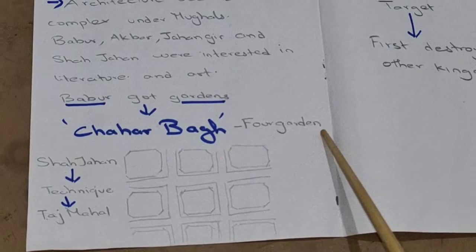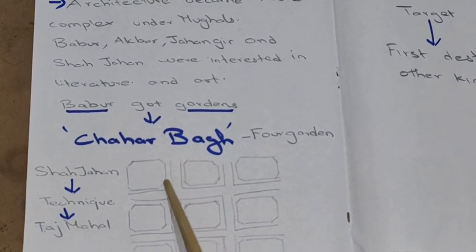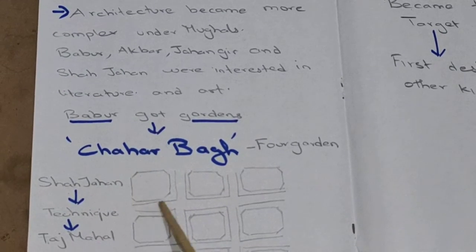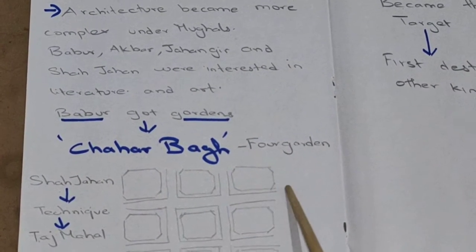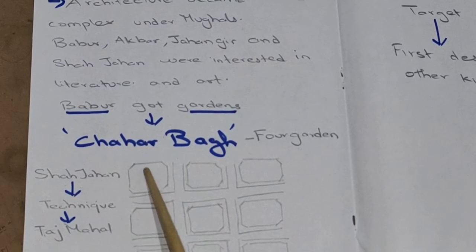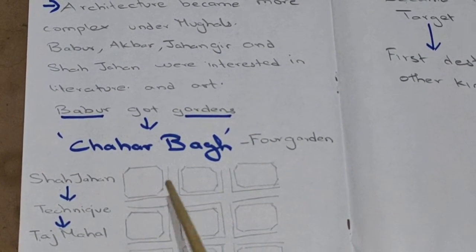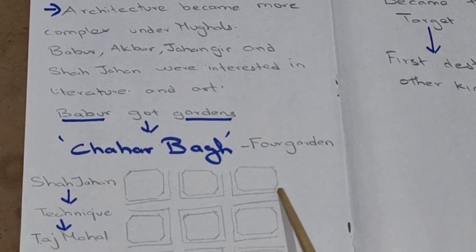Here you can see the pattern of the Chahar Bagh. This is the water line that goes, and this is the garden area. It literally looks like four divisions, and these four divisions form the Chahar Bagh pattern.